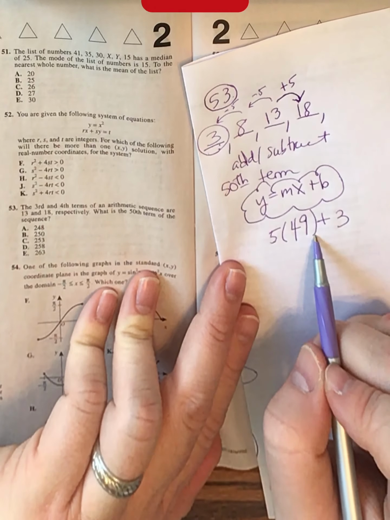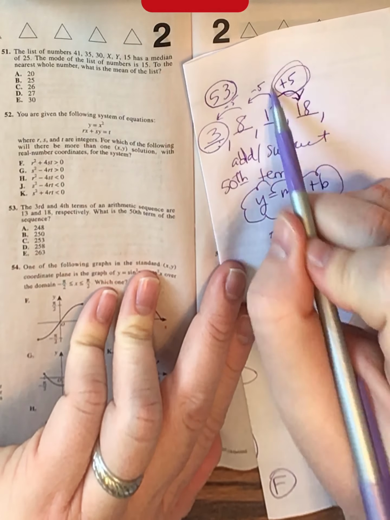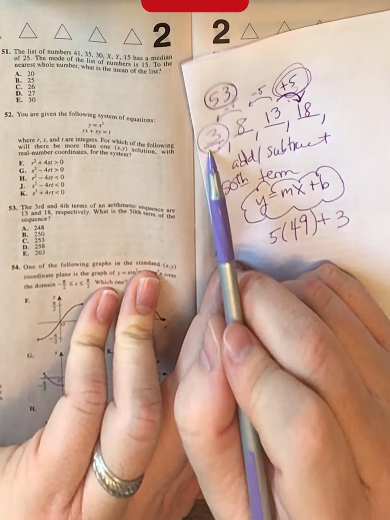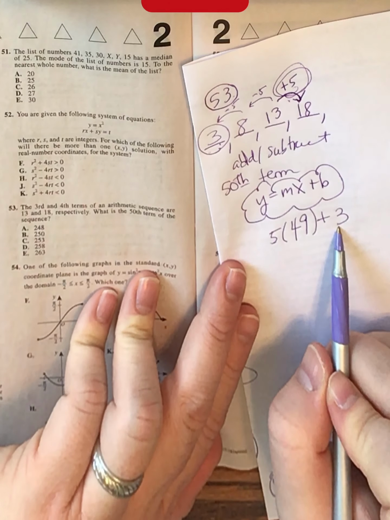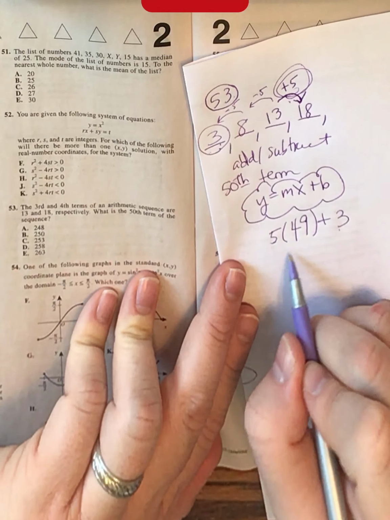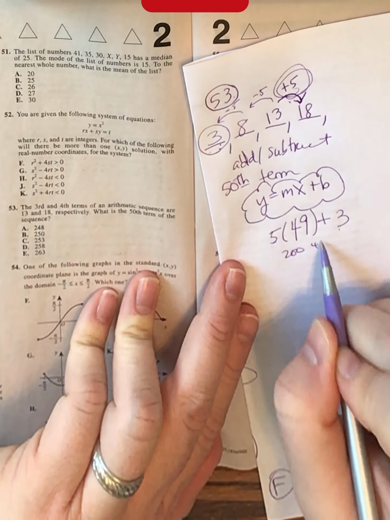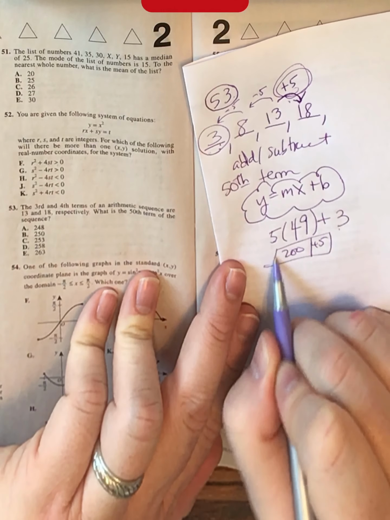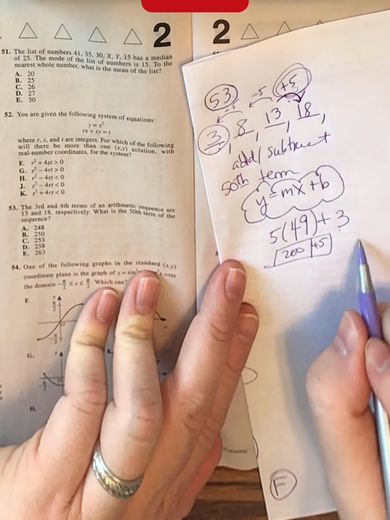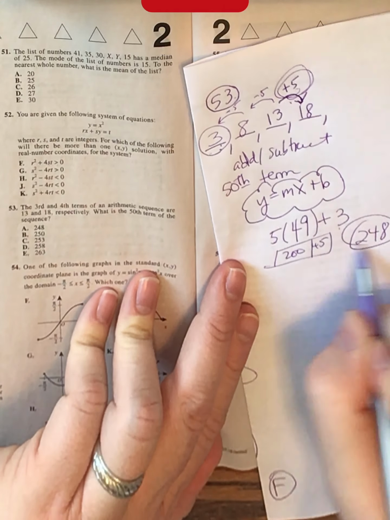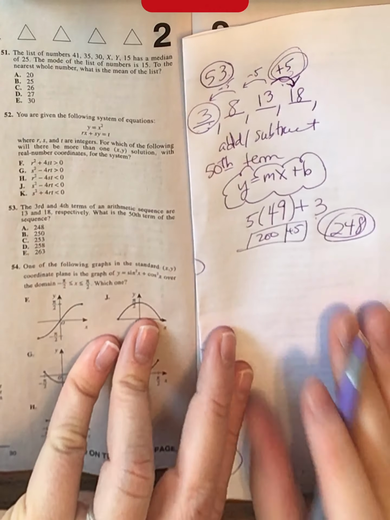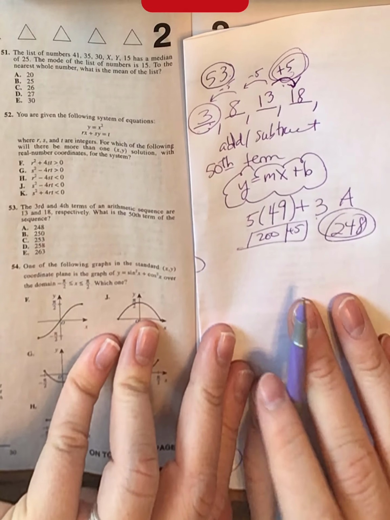So if I do 5 times 49, that'd be the number of times that I add on 5. And then I started at 3, so I'll add 3 to that. 5 times 40 is 200. 5 times 9 is 45. So it's 245 plus 3. I'm hoping that 248 is offered as a choice. And that is choice A. And so I'm going to pick that and move on with my life.